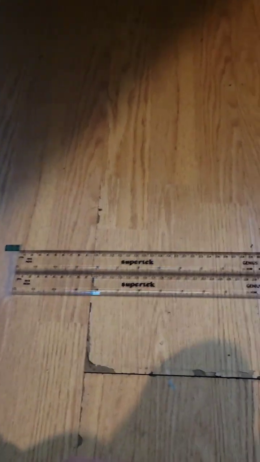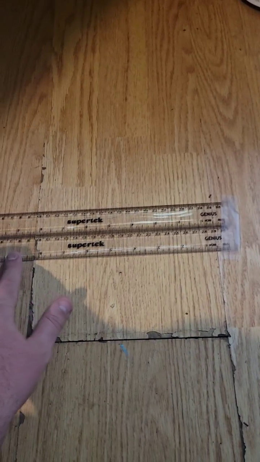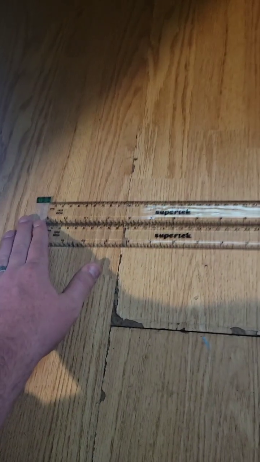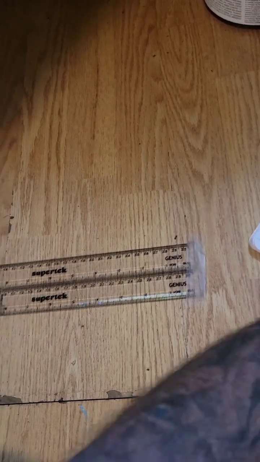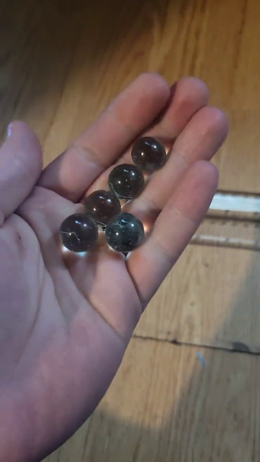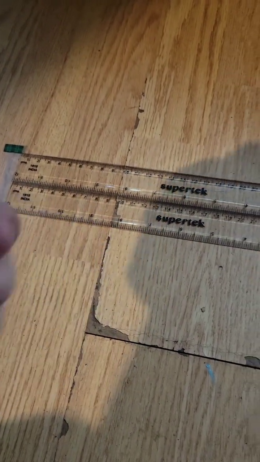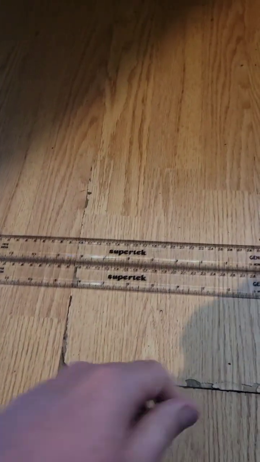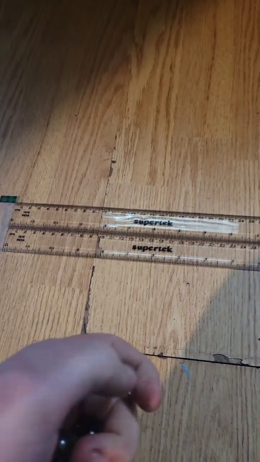So for this actual experiment, I'm using my phone instead of usually my laptop so we can actually get a better view of this. I'll turn the camera around. First off, we've got two parallel rulers. I taped them at the end to make sure they don't move. And then we have 5 marbles. This is the flattest surface I have. The desks didn't really work as well.